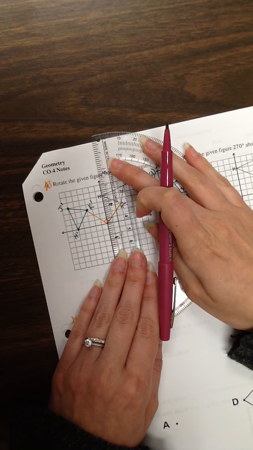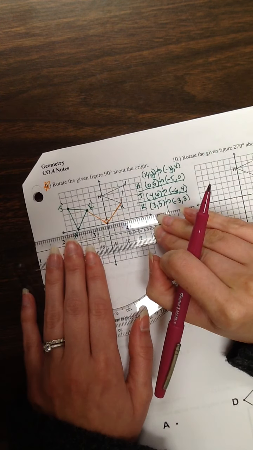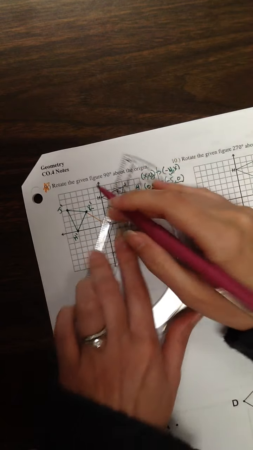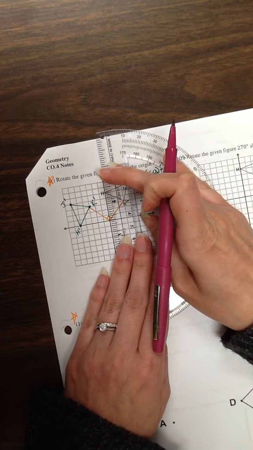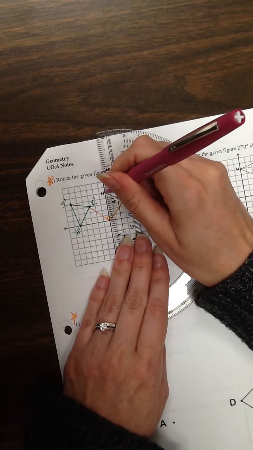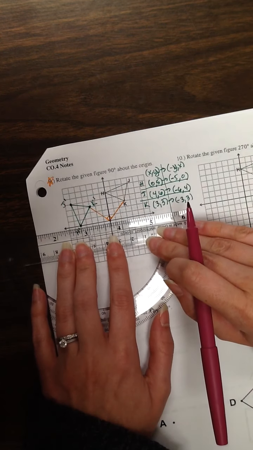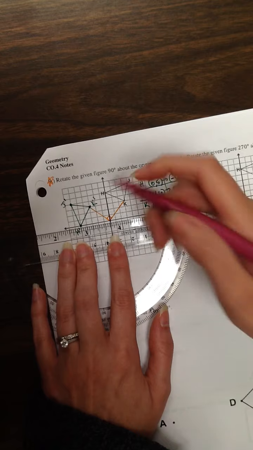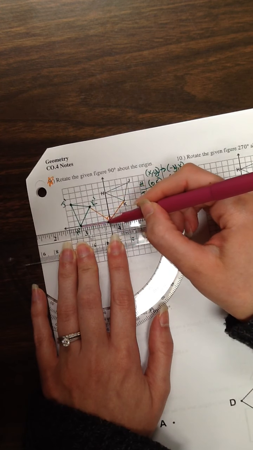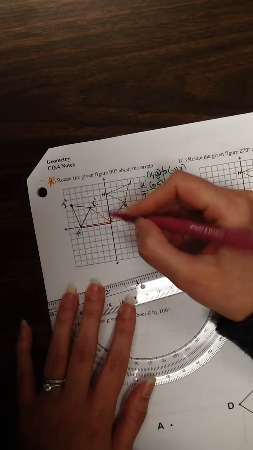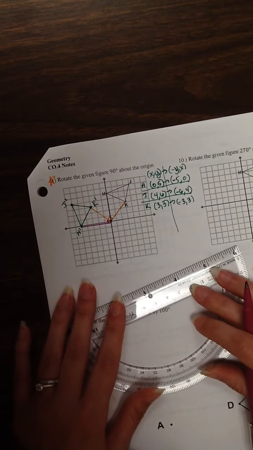If I connect H and H prime, I will also get a 90-degree angle. That one's really easy to draw. Right there is a 90-degree angle.